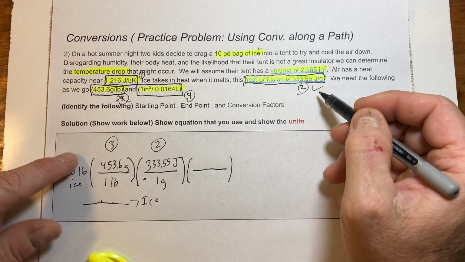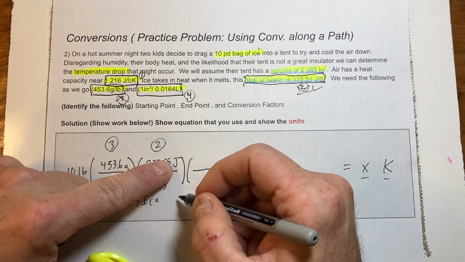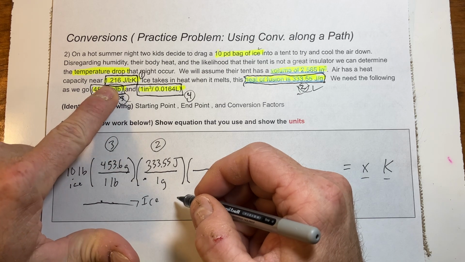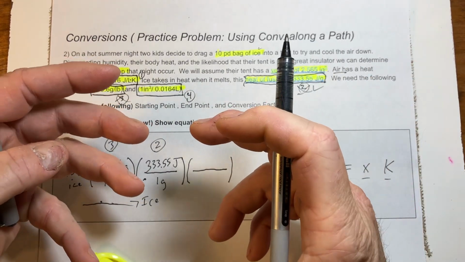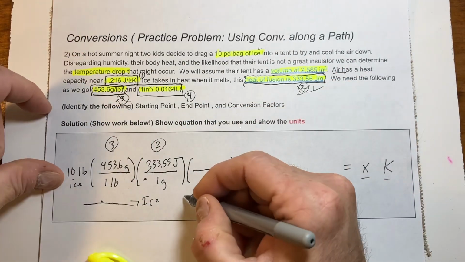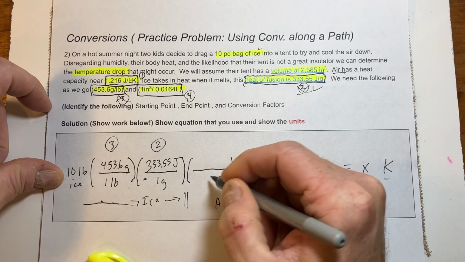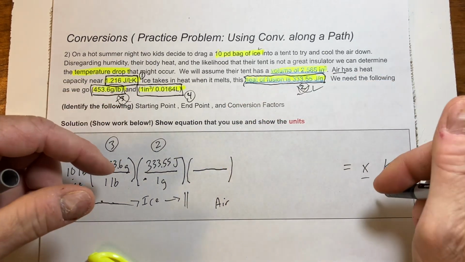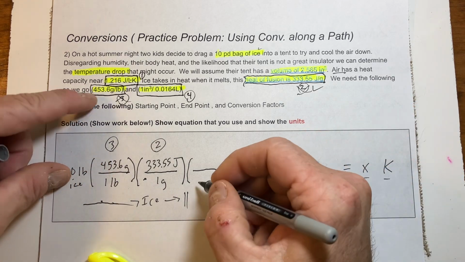So 2's done, 3 is done. We have joules. Now this has all been about the ice, but there is a joule term here that talks about the air, and yeah, the ice is going to be taking heat from the air, so there's a relationship that we're going to start to kind of cross over. We're going to start talking about the air. We need a transition because this temperature drop is of the air in the tent. So this is a good one to use.